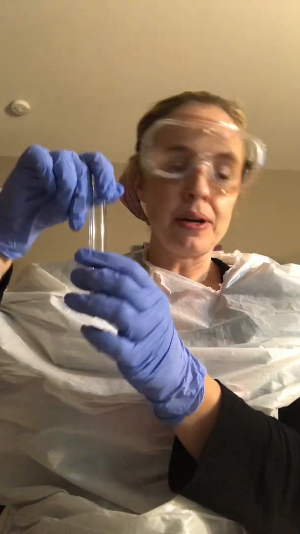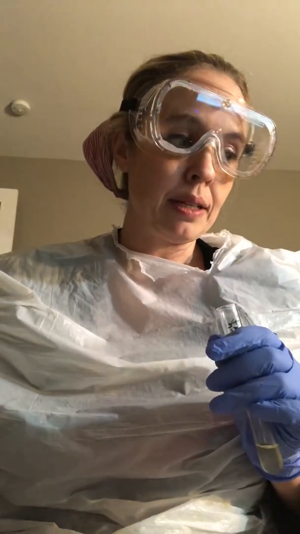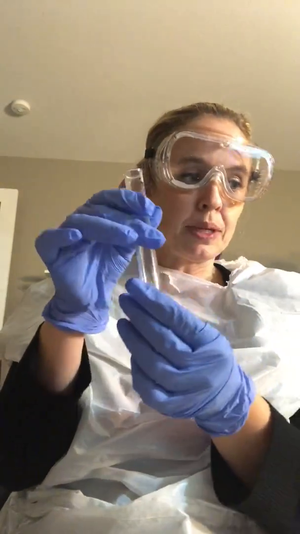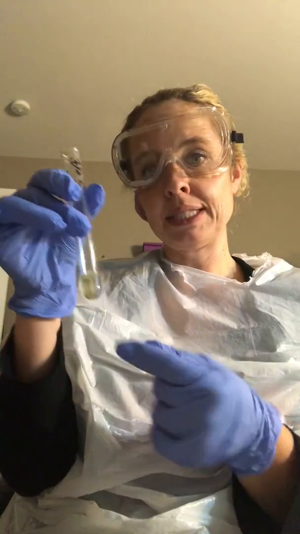And then the other one, this one is the epidermidis. This one, it stayed exactly the same, so it was basically negative. It just stayed yellow. It didn't show me any of the acetoin at all.